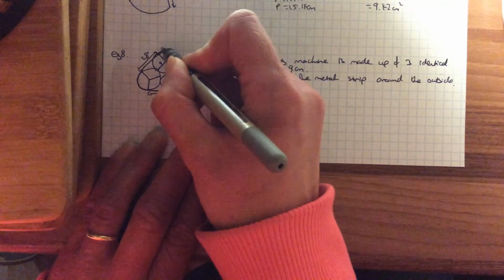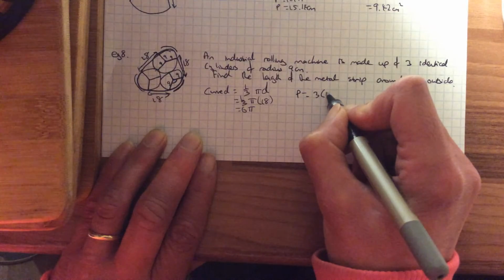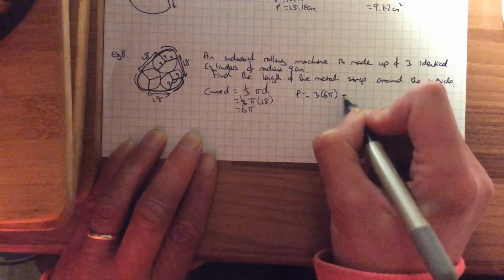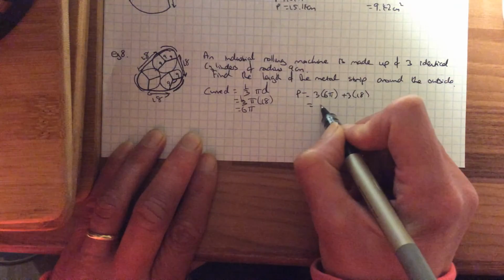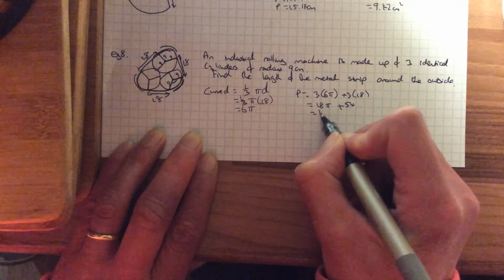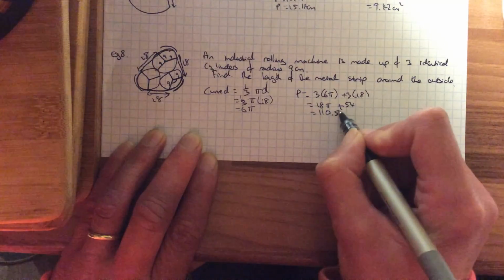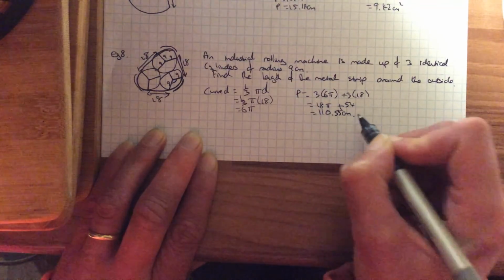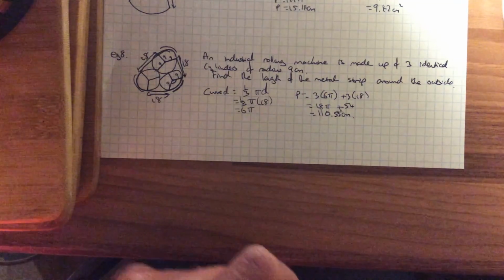If you look at your diagram, you've got 3 of these curved bits all together. So your full perimeter is 3 of the curved bits plus 3 of the straight lines. And if you work that out, 18 pi plus 54 gives you 110.55 centimetres. Again, that's quite hard to see from that picture. You better use the Word document that I've uploaded.